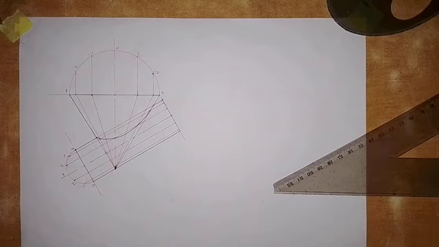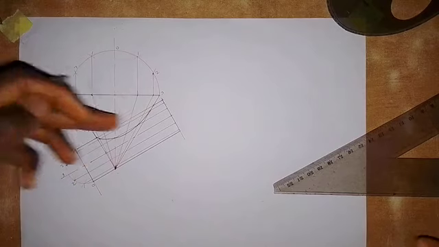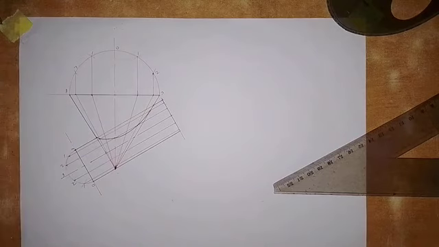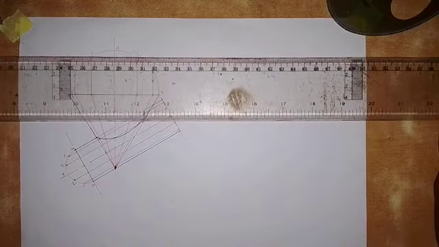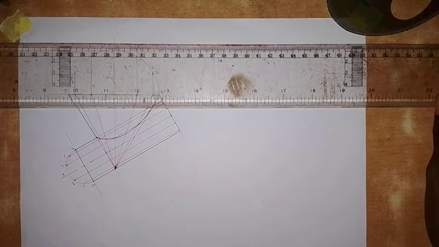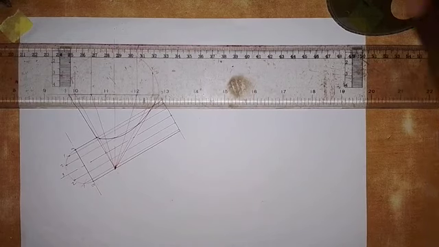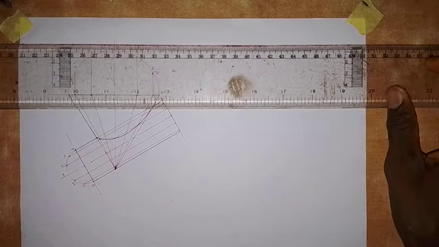Now, let's develop the surface of the cone, the truncated cone. It has become truncated now, so we want to develop its surface. So what are we to do with this now? Don't forget that this type of cone is a right cone. It's not an oblique cone, it's a right cone. So we don't have to look for the true length of the radial lines.